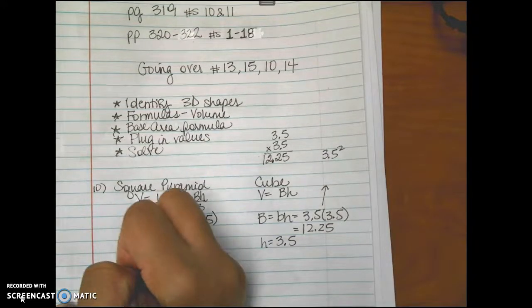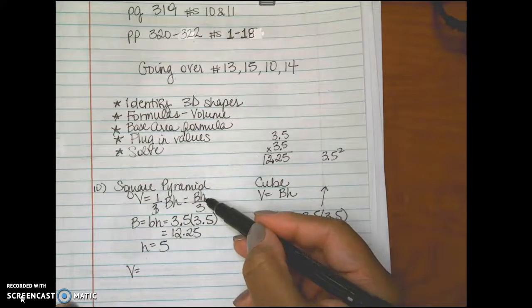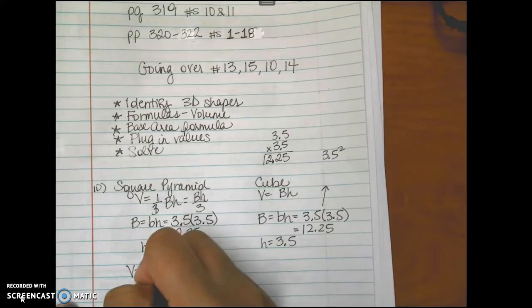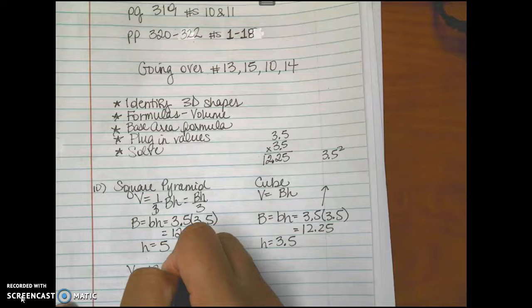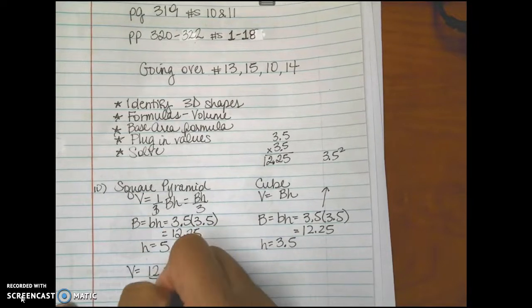So over here, volume equals big B times H divided by 3. Volume equals 12.25 times 5 divided by 3.